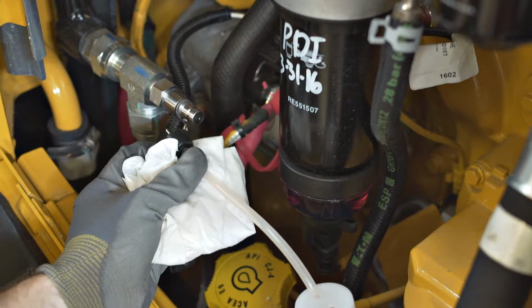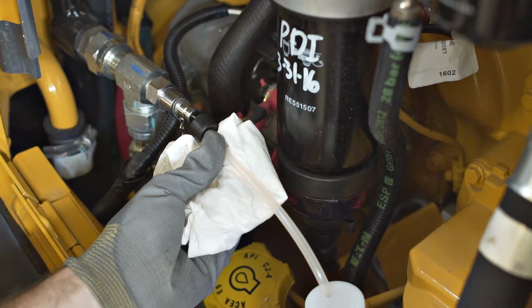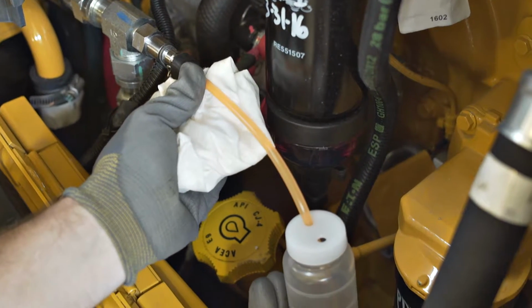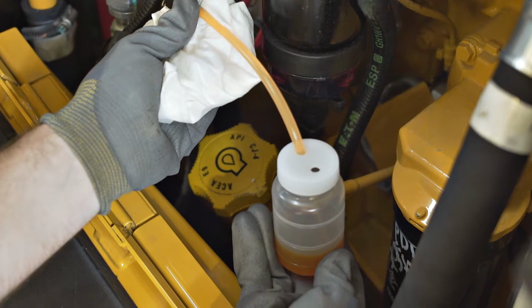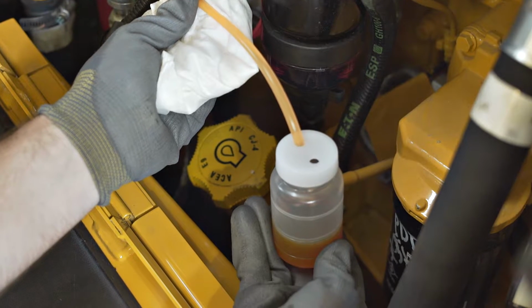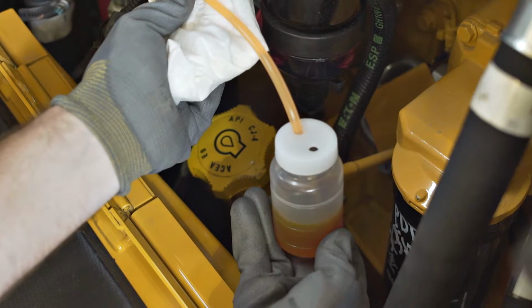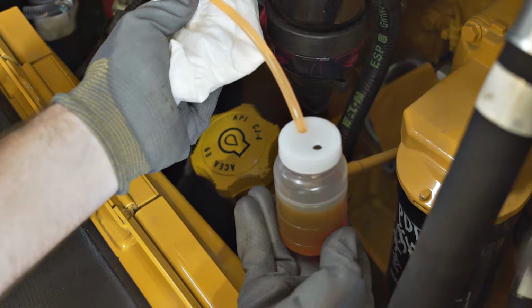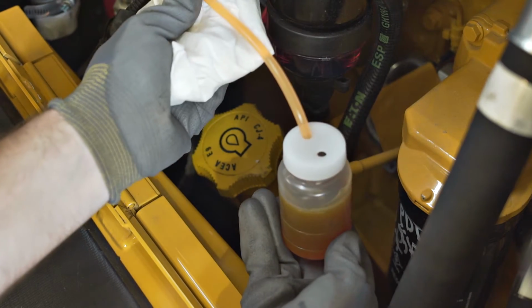To take the sample, press and hold the sample probe to the valve to release oil from the system into the sample bottle. Fill the oil sample bottle approximately 80% to 90% full. Leave some airspace between the top of the fluid and the top of the bottle.